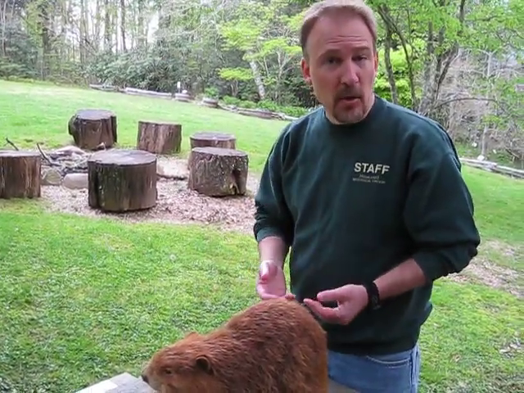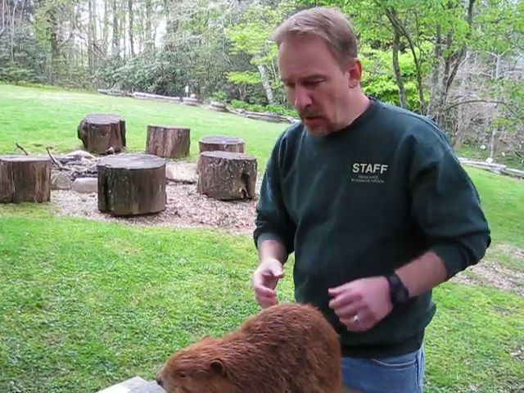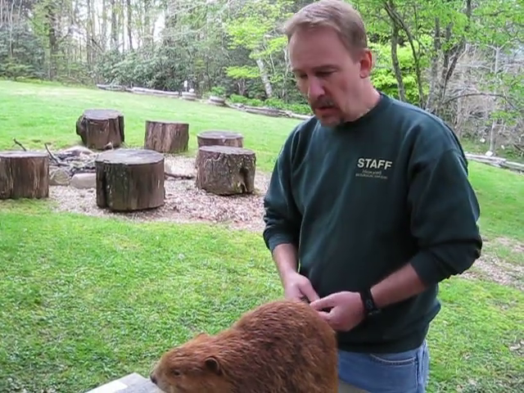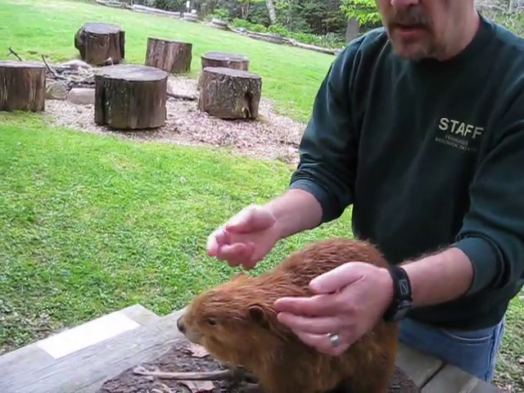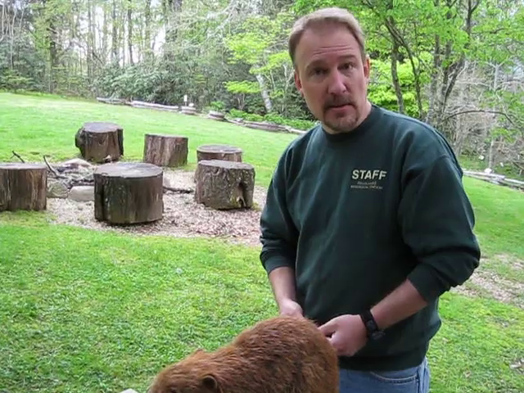When you go swimming, you might wear swimming goggles. Well, they don't have goggles, but they have clear eyelids so that they can see underwater. They also have special little flaps in their nose and their ears to help keep out the water, and a variety of other aquatic adaptations.